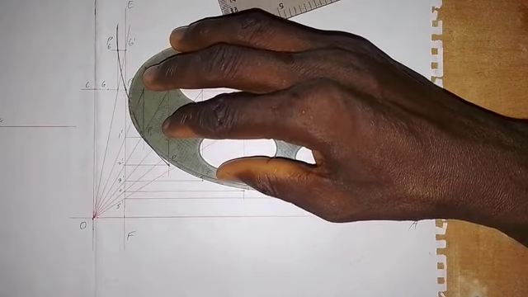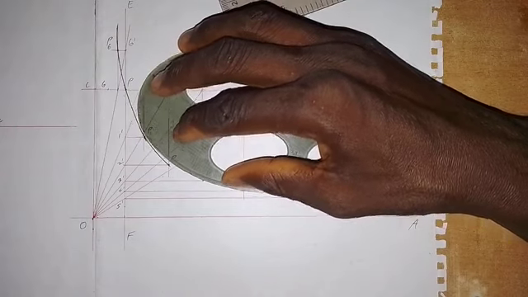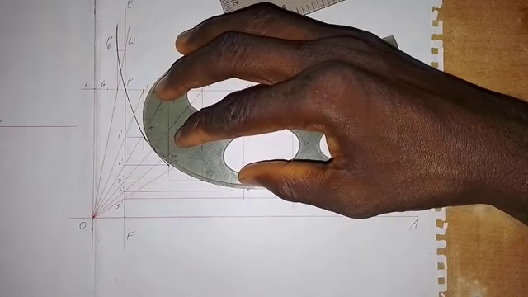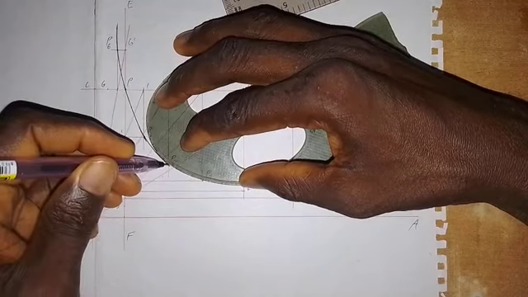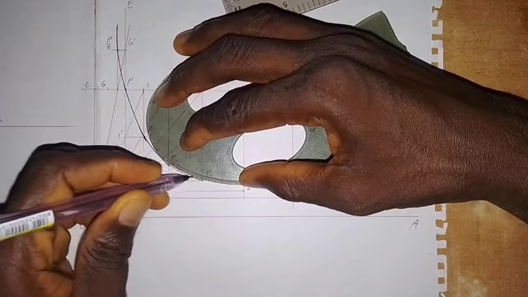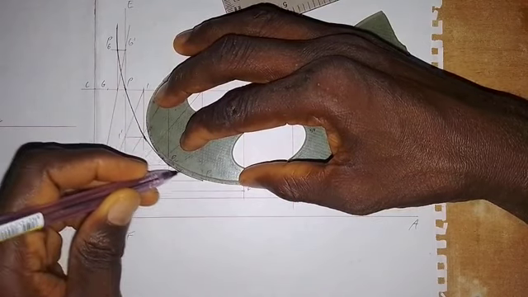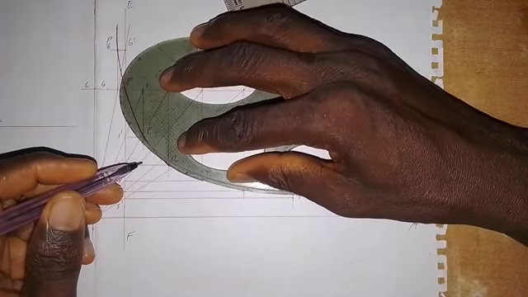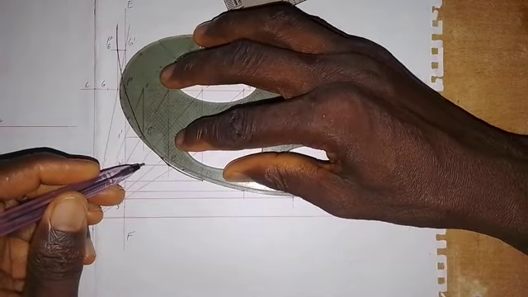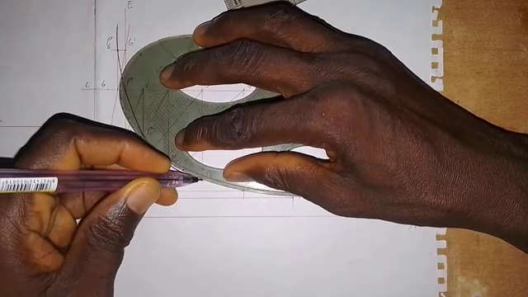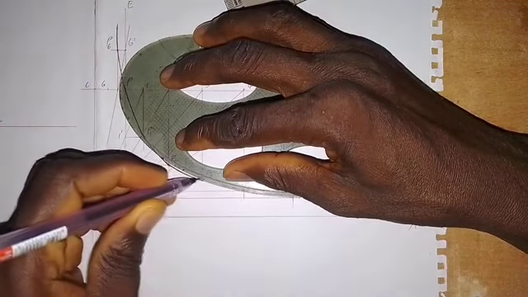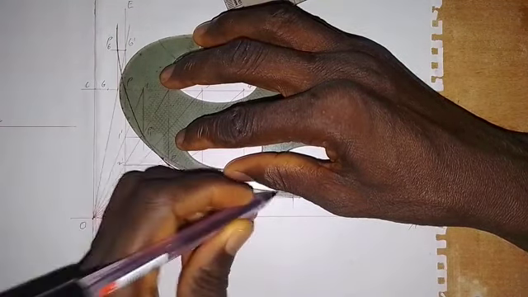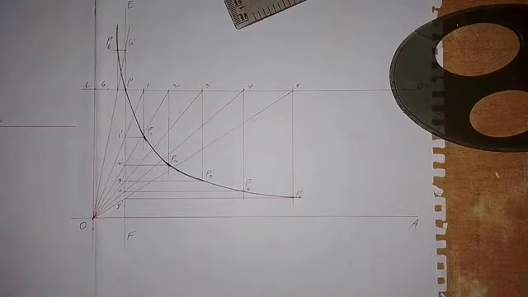Then come here like this. I need to adjust the French curve. Maybe I should join these 2 together first. Okay, then I'm going to join this together. I can easily join these 3 together like this. Alright, so this is the rectangular hyperbola that we have to construct, as simple as I've done it here.